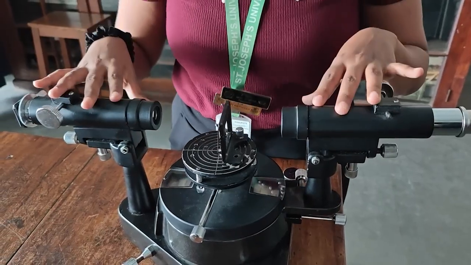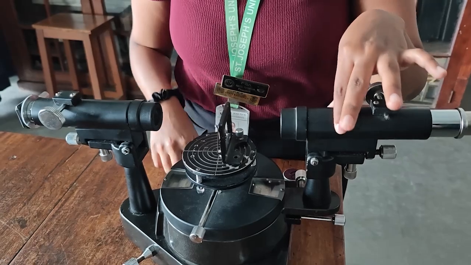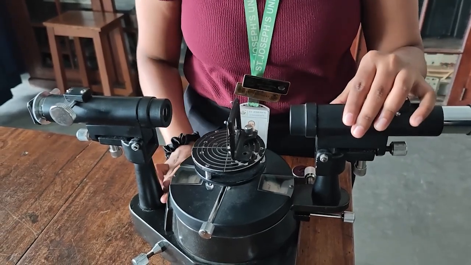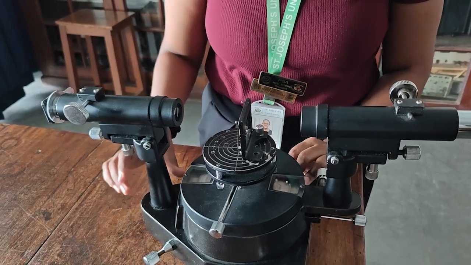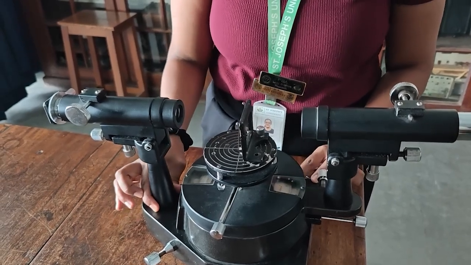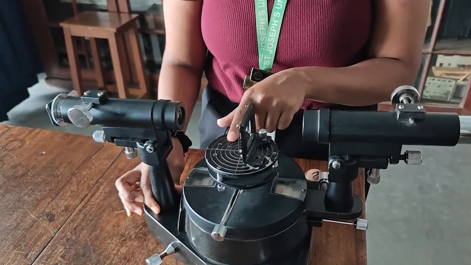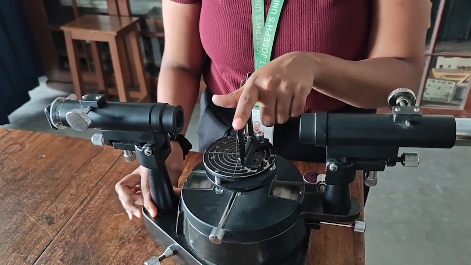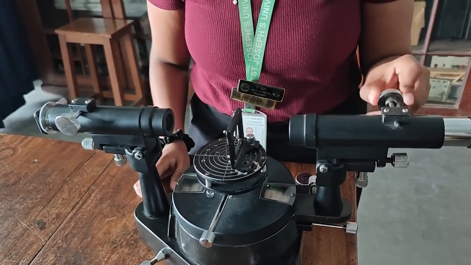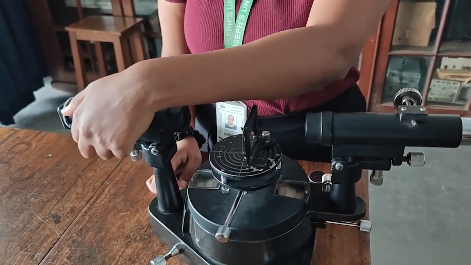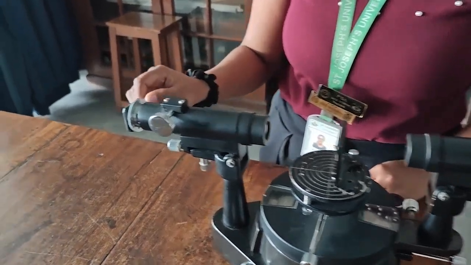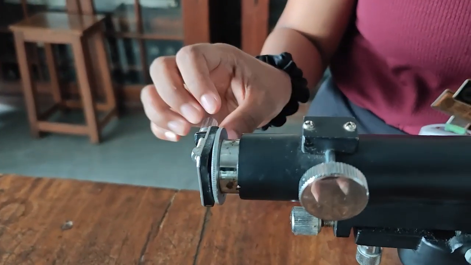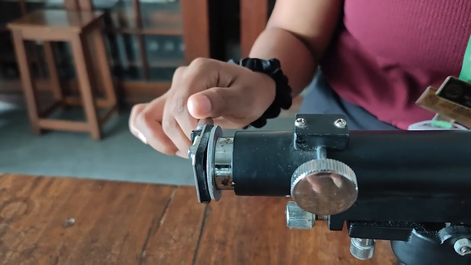So this is a spectrometer. This part is a telescope. The telescope can be moved. This is the collimator. The collimator is fixed to the body and cannot be moved. This is a grating table. This is where you insert your grating. This is the focuser for the telescope. This is the focuser for the collimator. And at the tip of the collimator, you have a knob here which adjusts the width of the slit through which your light can pass.